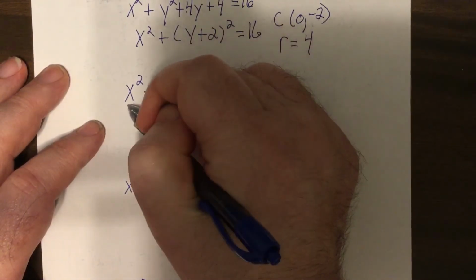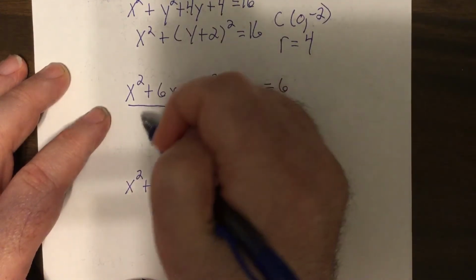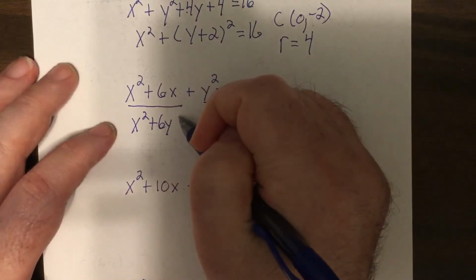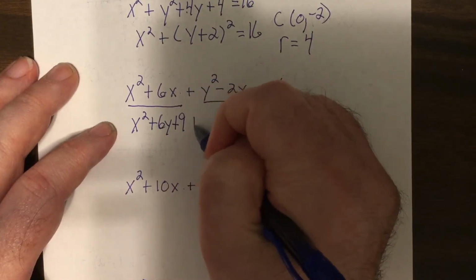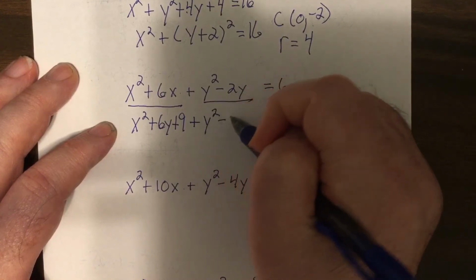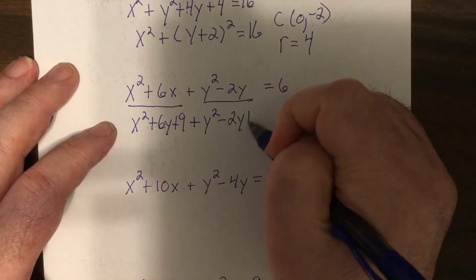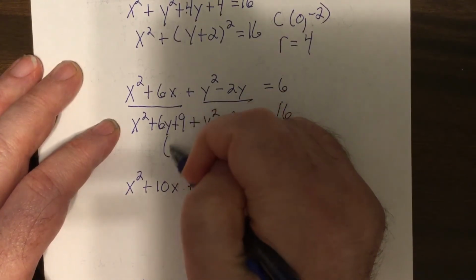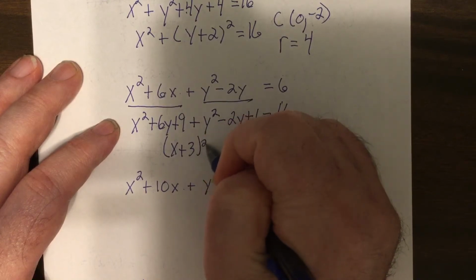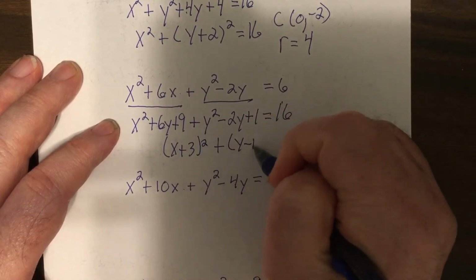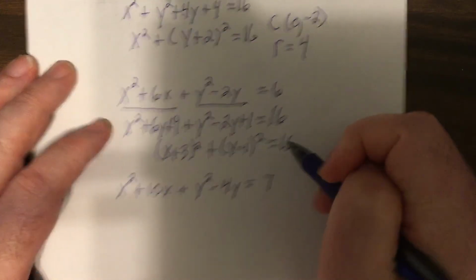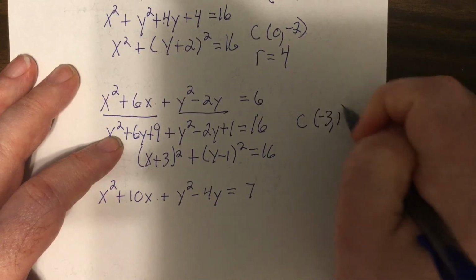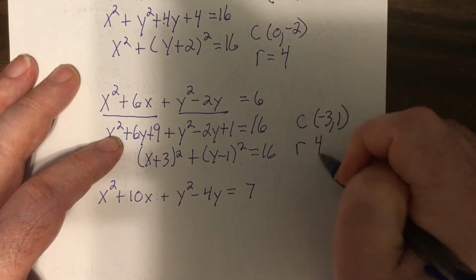So this one, I have to do the x's and then do the y's. Half of 6 is 3, and 3 squared is 9. See, I told you, remembering those squares makes life easier. Then half of 2 is 1, and 1 squared is 1. I add 10 to this side. So it'd be (x plus 3) squared plus (y minus 1) squared equals 16. So the center is -3, 1, and the radius is 4.